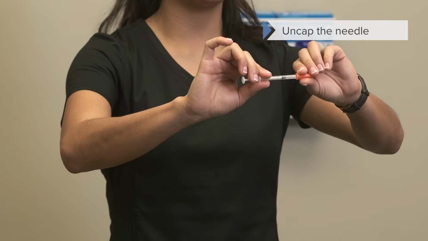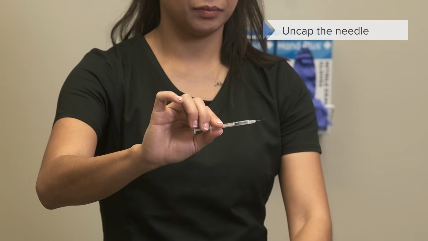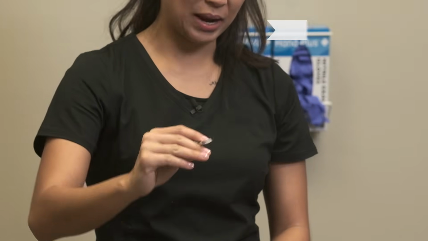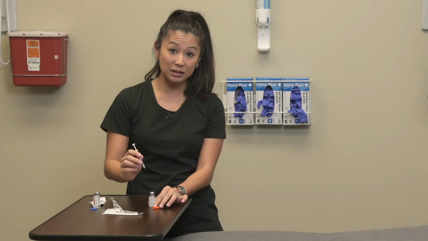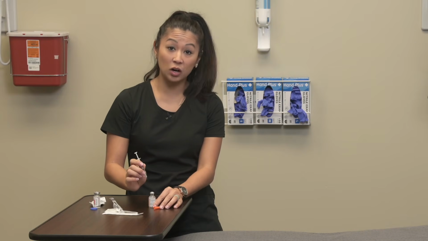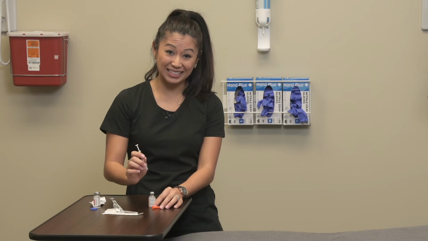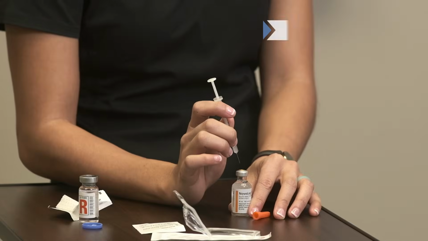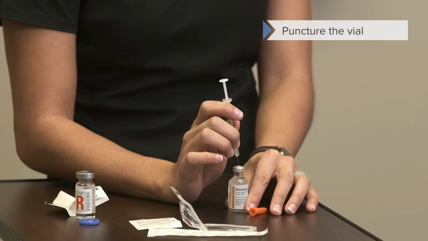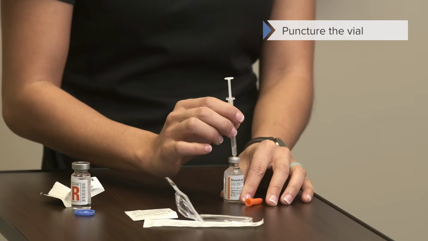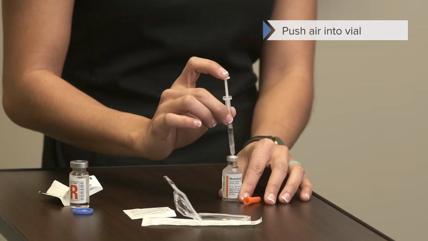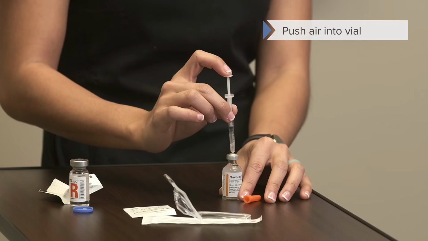So let's uncap the needle. I've got my air pulled back. And notice when I do this, I'm going to try to steady my hand and be very conscious of not accidentally sticking myself and sticking the vial. I like to rest my hand like this just so I'm very careful. So I put the needle all the way in the vial. Then you see me push the air into the vial.